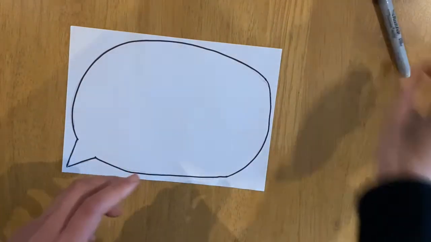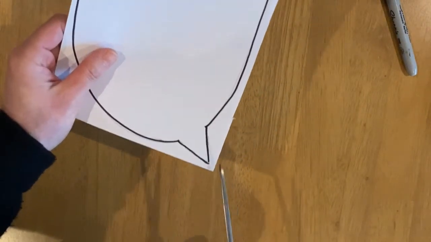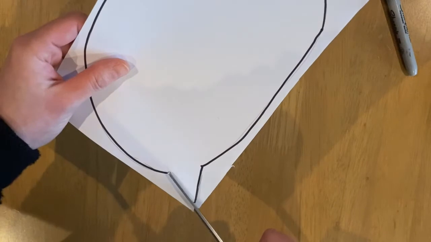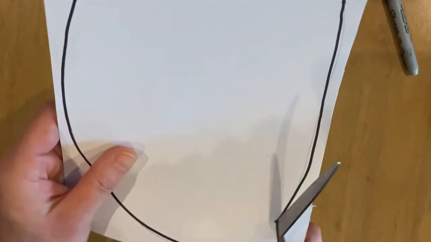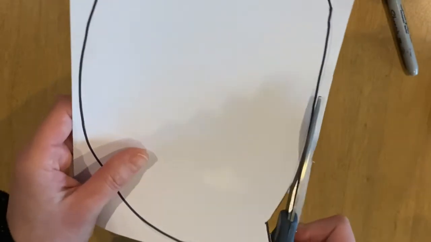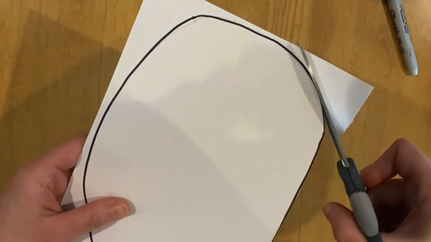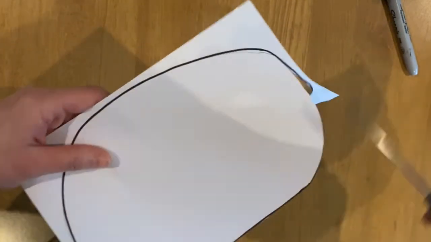The next step is to get your scissors and cut out your speech bubble. So I'm going to cut along the lines really carefully. I would like you all to try to cut it on your own, because cutting is a really important skill that you need to learn. So it's okay if you find it hard, and it's okay if you can't cut along the lines.